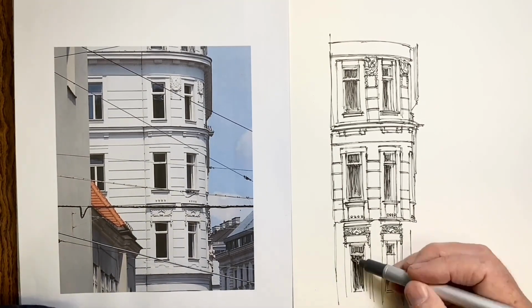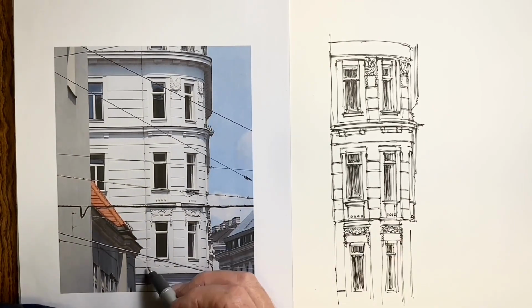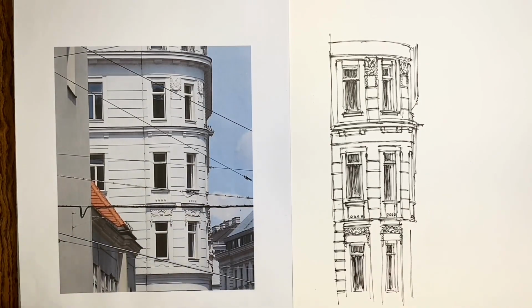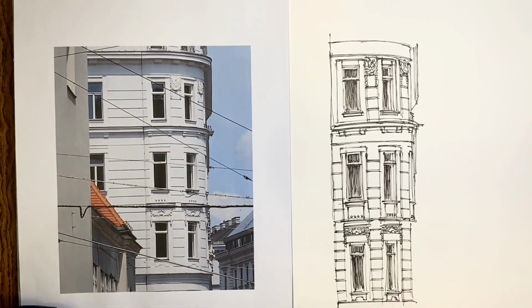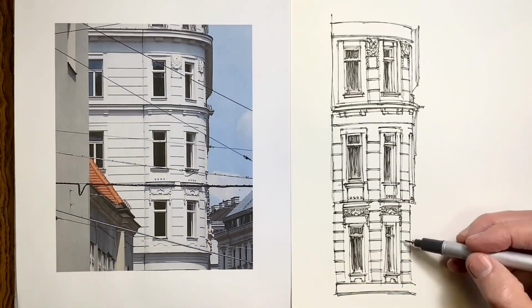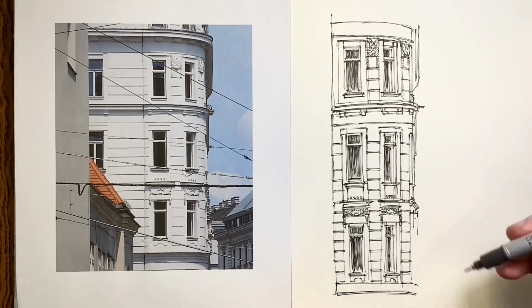foreshorten the decoration in that center section of windows, because what we see is very different to what we see in the first one where we look at it straight on. And they're the things that create the illusion of curve consistently down the corner of this building. And we really need to make the effort to do that.